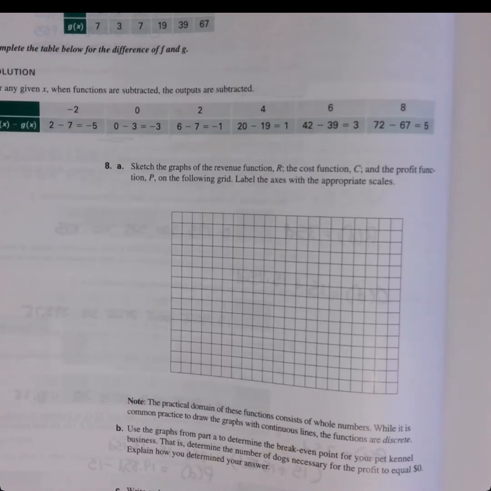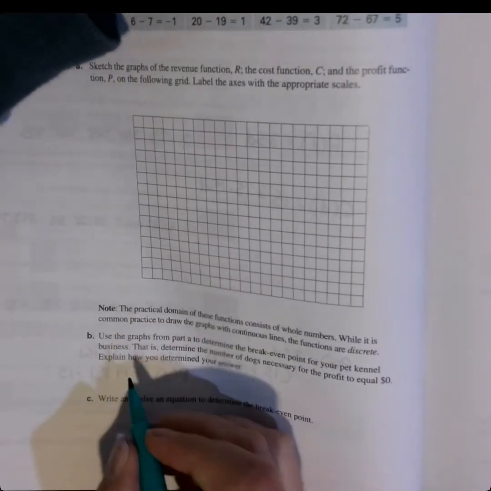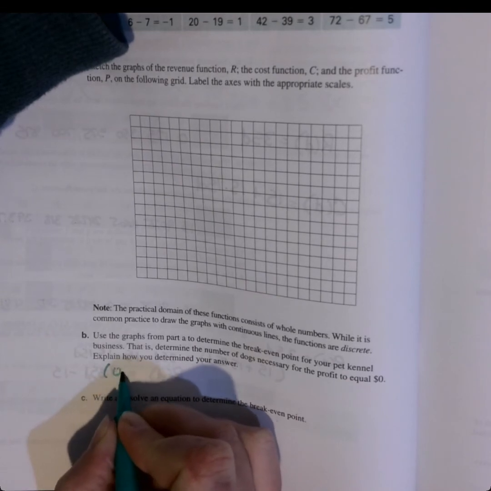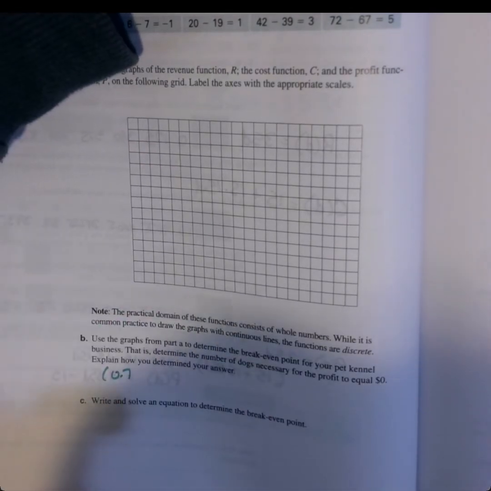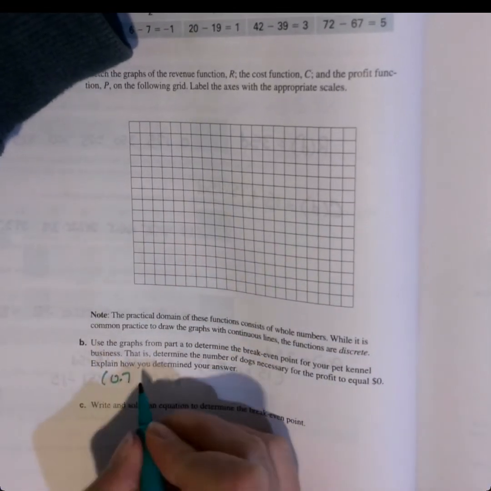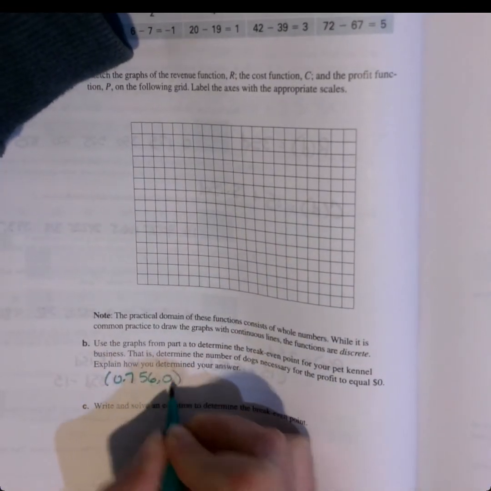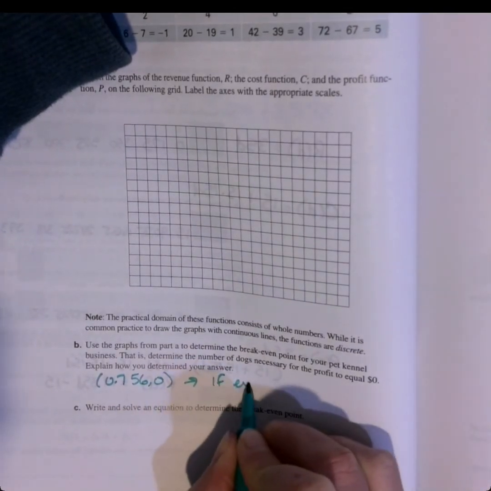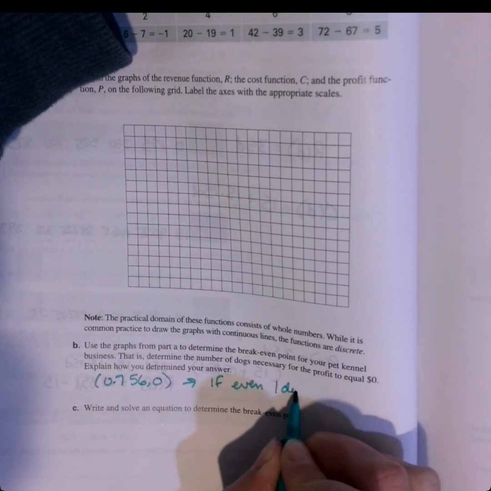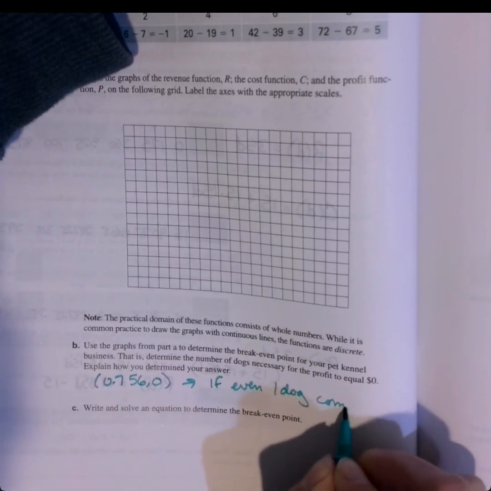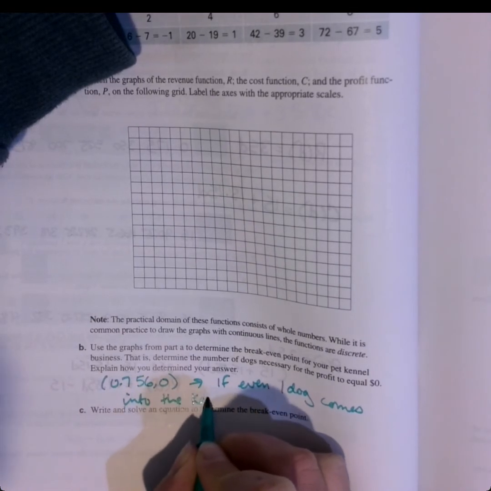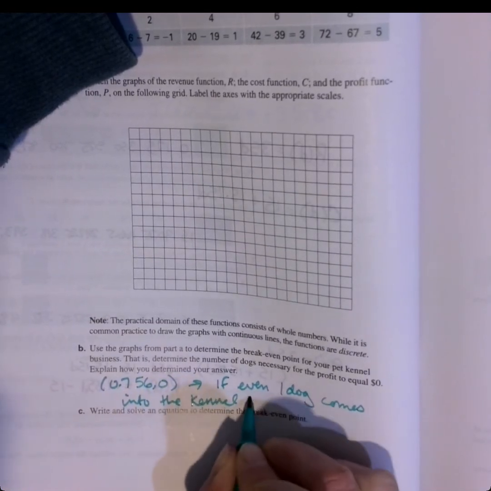All right, so I'm going to make some notes about that over on the side. So the break-even point is 0.7 something. I forgot the number. 56, comma 0. So if even one dog comes into the kennel, they make a profit.